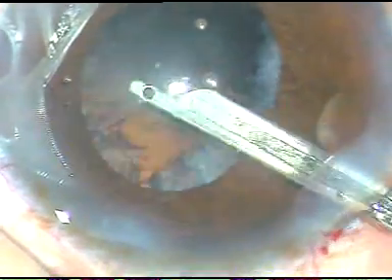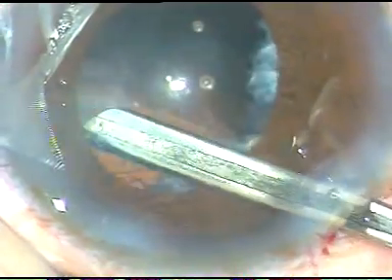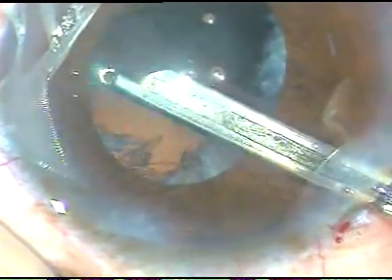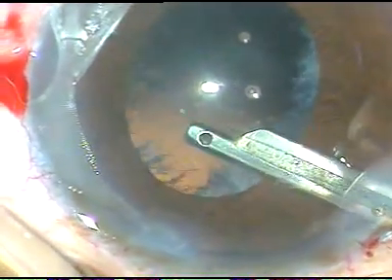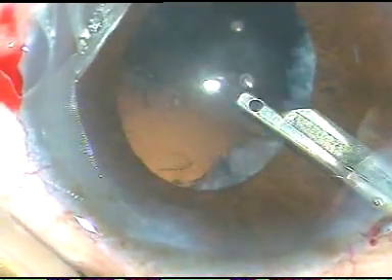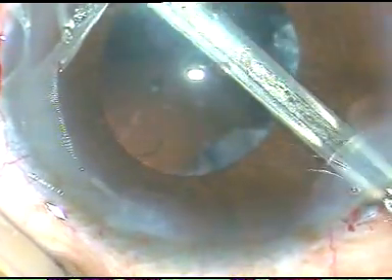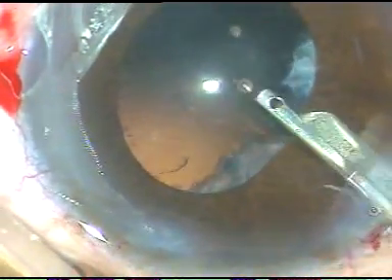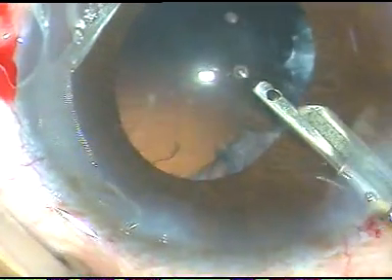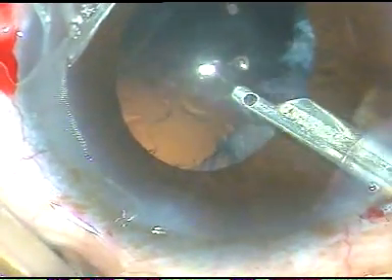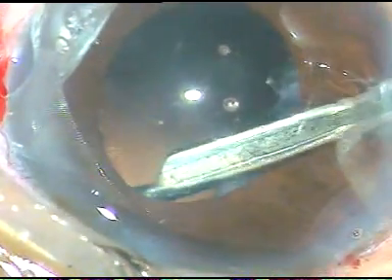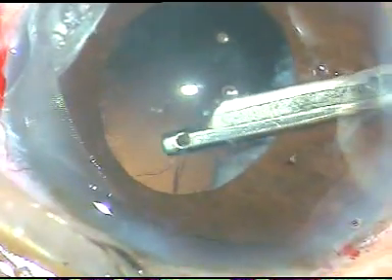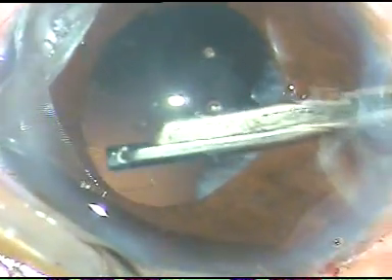Now I am using a Simcoe cannula to remove the cortical matter, going through the main incision and removing the cortical matter from 1 o'clock to 6 o'clock. Now I go through the side port at 8 o'clock and remove the cortical matter which is there at 2 o'clock, 1 o'clock and 2:30 o'clock.